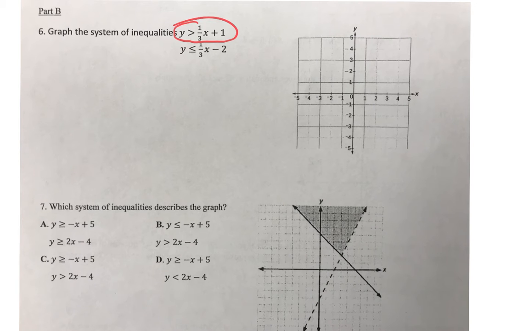Y is greater than 1/3 x plus 1. So that means my M is 1/3 and my B is 1. B represents the y-intercept, and that's where you begin. So we're going to begin at 1, and I'm going to move, like my slope tells me, up 1 and over 3. So my next point will go right here. All right, so I'm going to make a line through that, but before I do, I'm going to get one more point on there. Let's go the other direction with it and get another point.